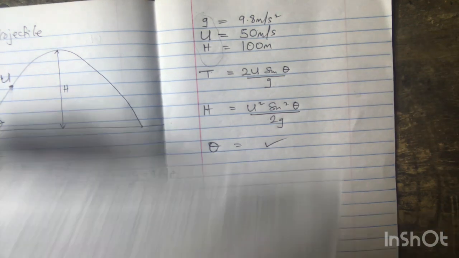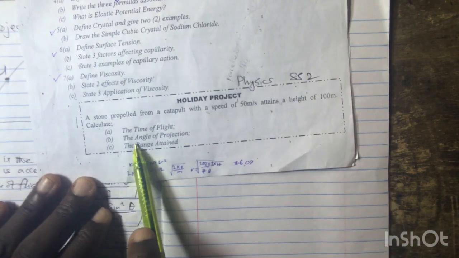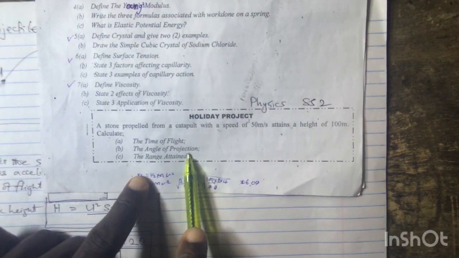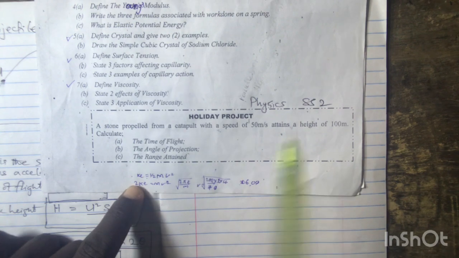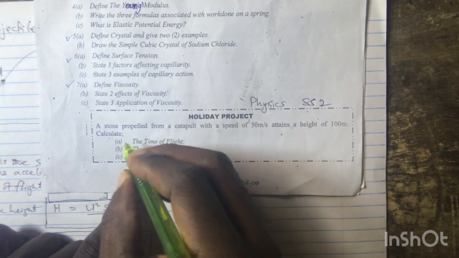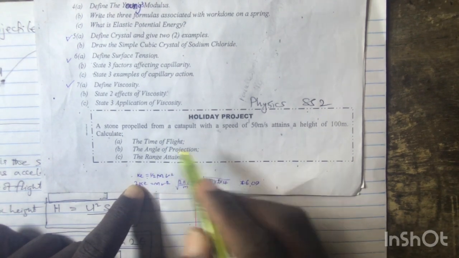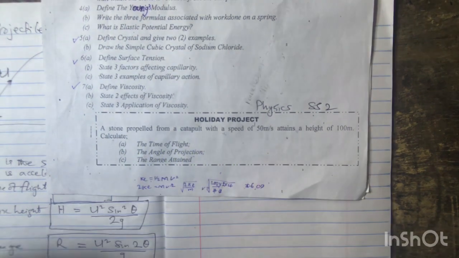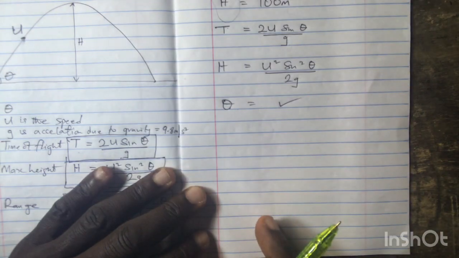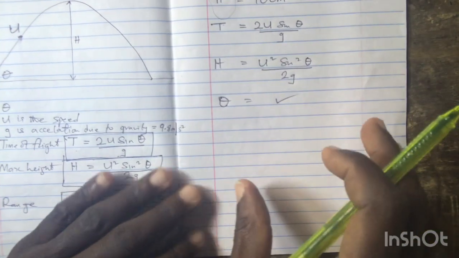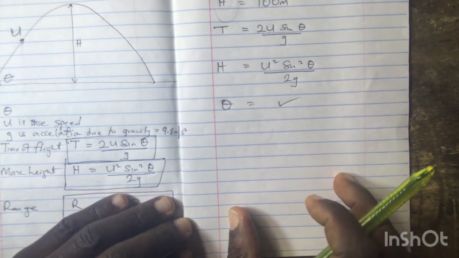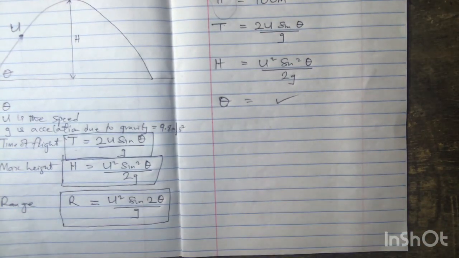The question further says, find the angle of projection. Okay, already you have done that. The angle of projection is the theta. Maybe the question should have been A, find the angle of projection, B, the time of flight, maybe a typographical error. So that's why I said this solution should be here, so that you know you are getting your mark for that. So when you get that, that is done. That means you have done 2.